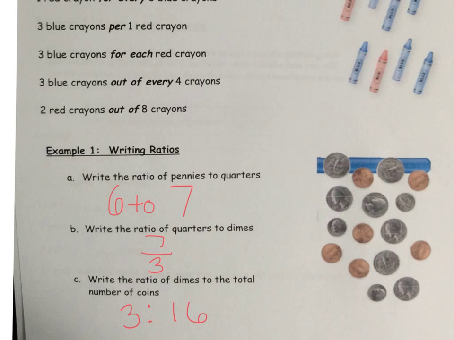Okay guys, we're going to move on to part 2 of this lesson. Flip your paper over and open up the 5.1 part 2 video. We're going to do examples 2 and 3 together.